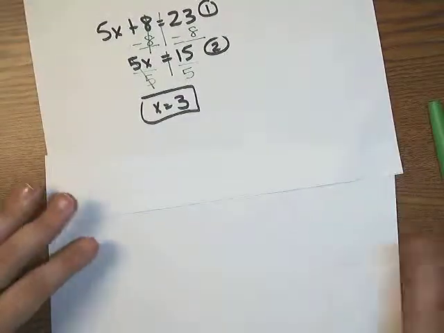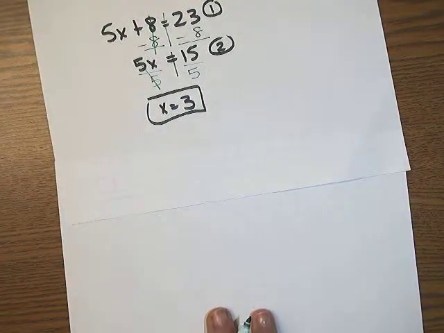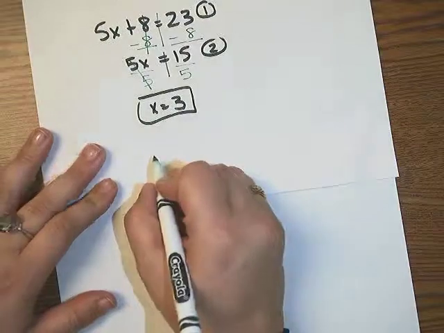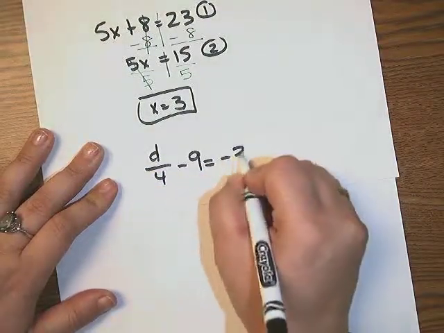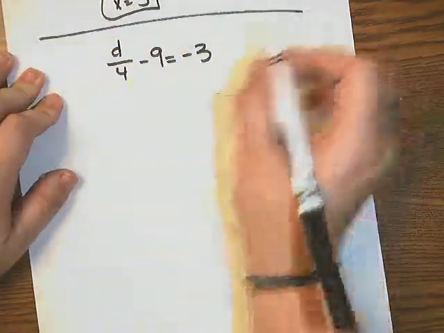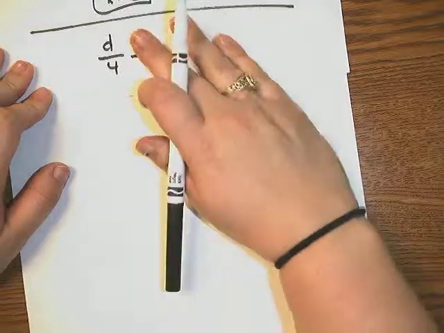This one is actually on your homework, so if you're paying attention, you're getting a free answer. Okay, let's do one more example. D over 4 minus 9 equals negative 3.